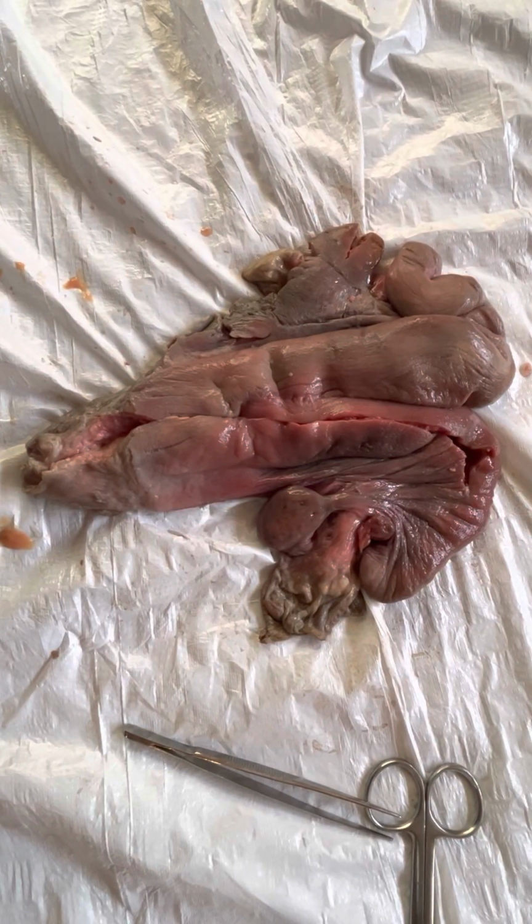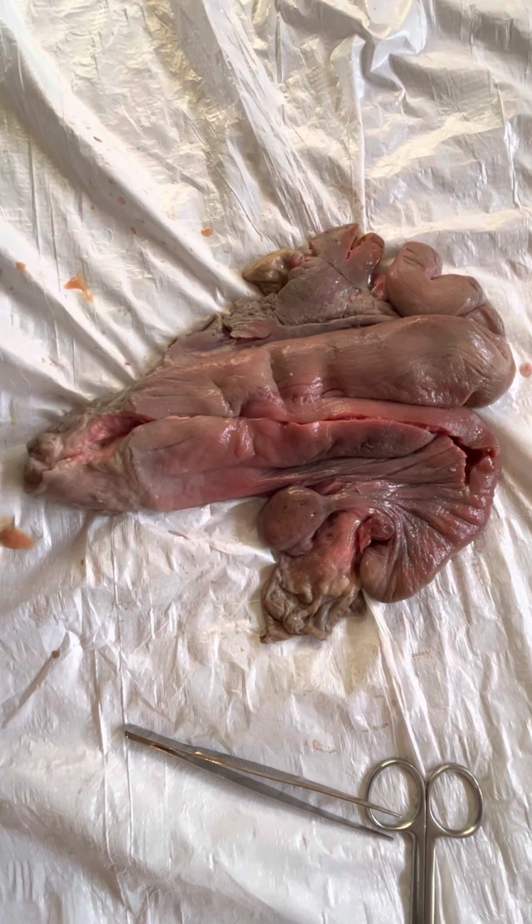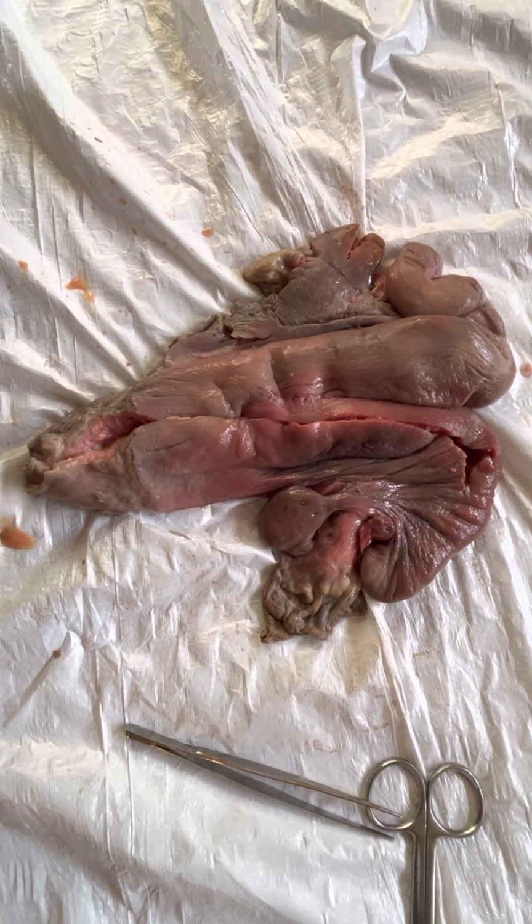So now we're going to move on to the uterus, and there are three main types of uteri that we discussed in lecture. The first one is duplex, which has two cervixes. The second is bicornuate, which has two moderate uterine horns, just like we are seeing here. And then the third is simplex, which has no uterine horns.